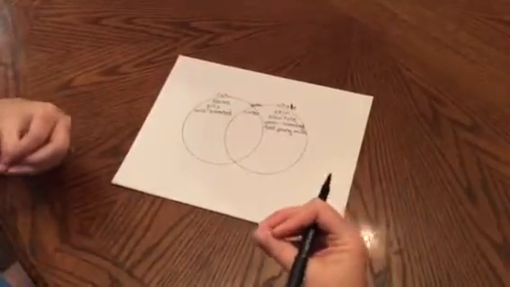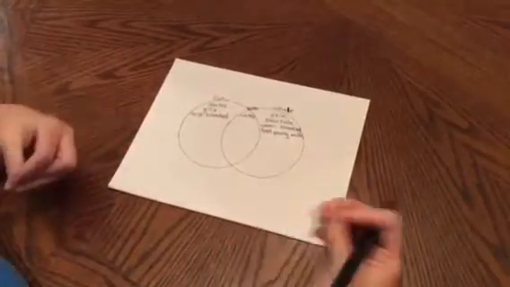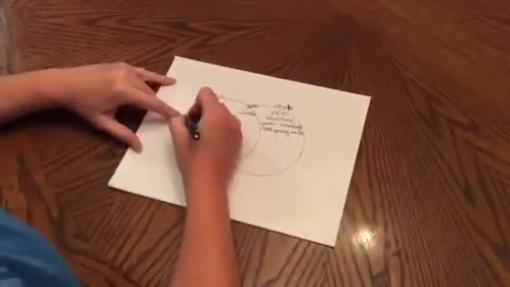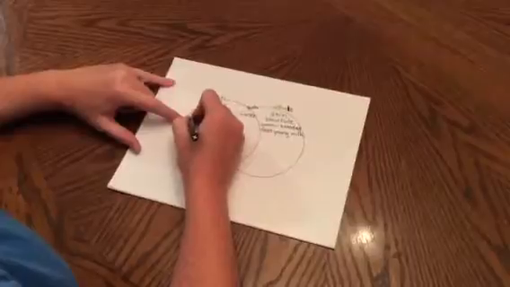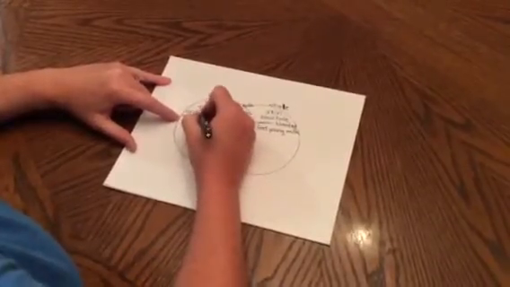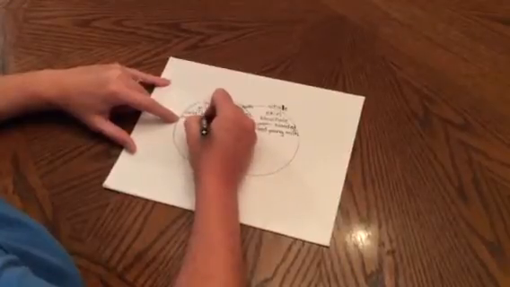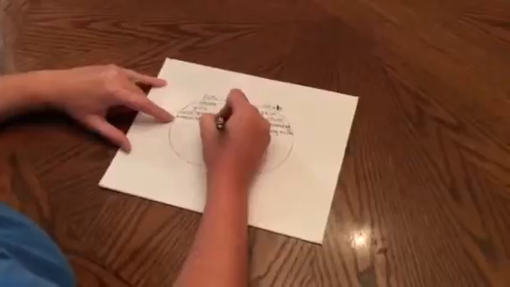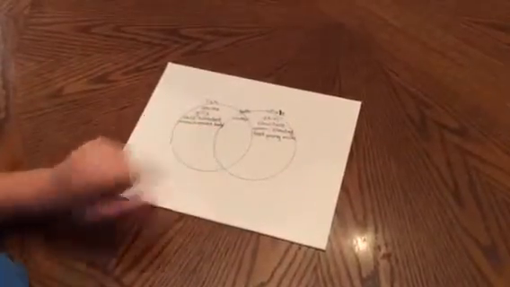Fish, however, have a mucus that covers their body to help them fight off infections and things. Whales do not have that. So we're going to put that the fish have mucus covers their body. Mucus covers their body. Okay.